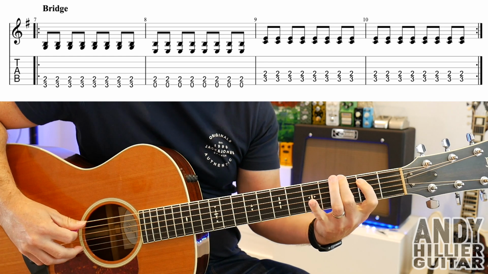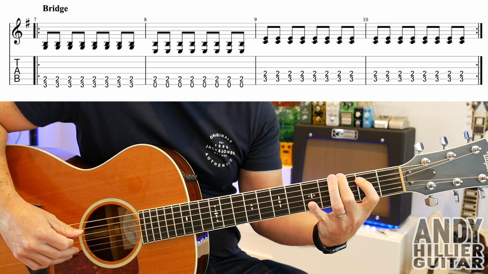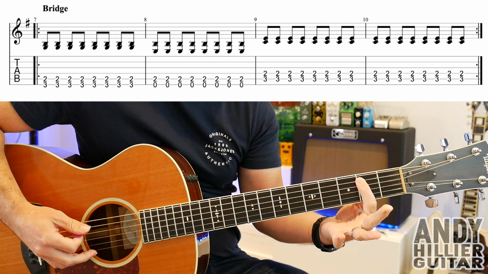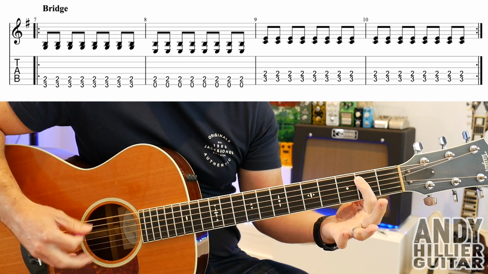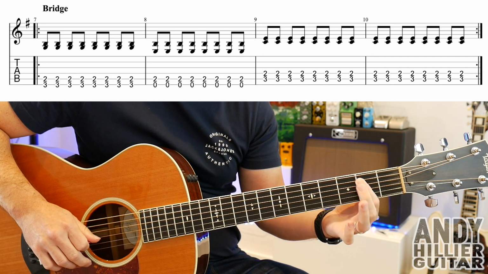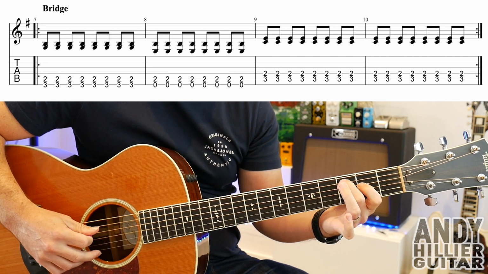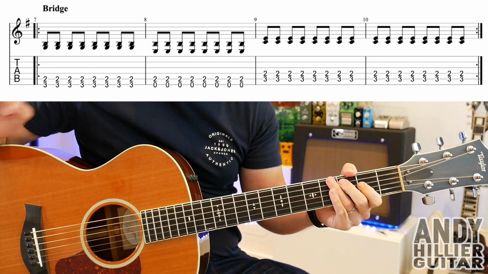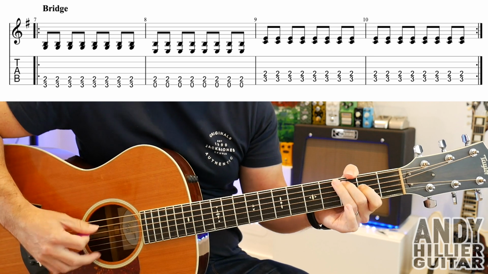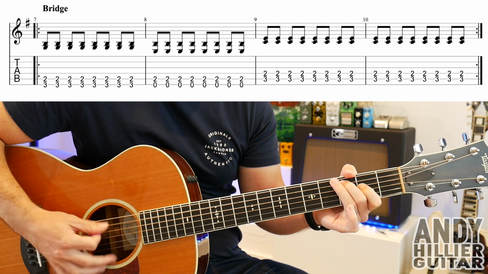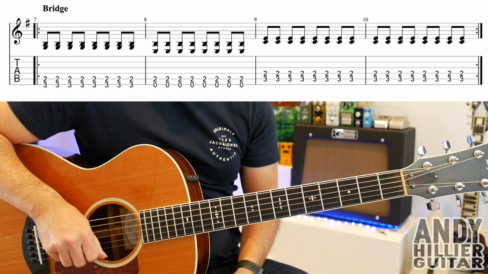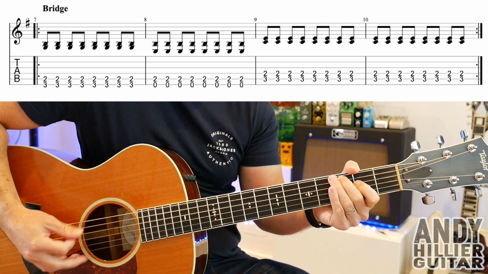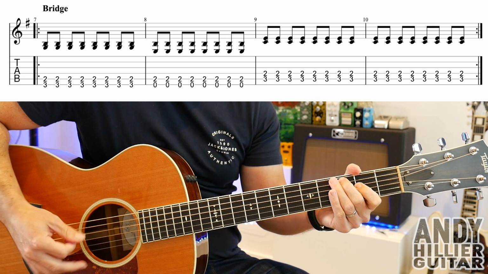So for that we play E3 and A2, and you can play that 8 times. Then it goes to open E and A2, 8 times on that, and then you go to A3 and D2, and you can play that 8 times. Actually, you're going to play that 16 times because there's 2 bars of it. So the whole of the bridge goes. Repeats.